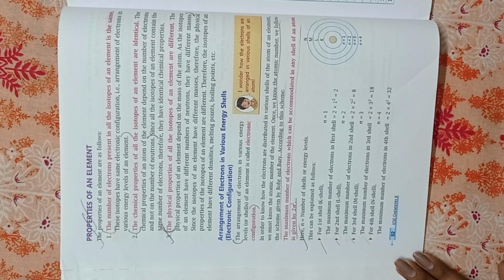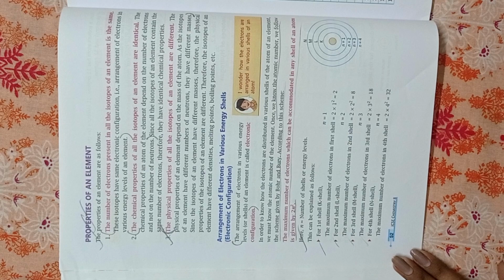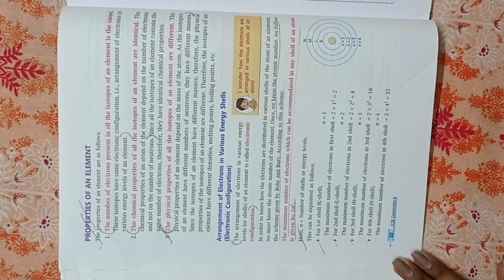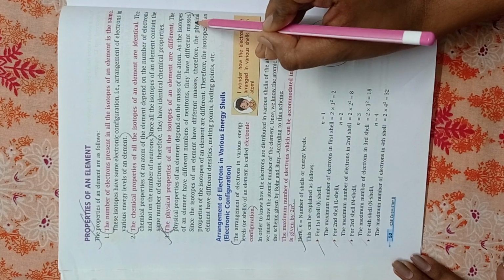The chemical properties of an atom of the element depend on the number of the electrons and not on the number of the neutrons. The physical properties of all the isotopes of an element are different. The physical properties of an element depend on the mass of the atom. As the isotopes of an element have different numbers of neutrons, they have different masses.